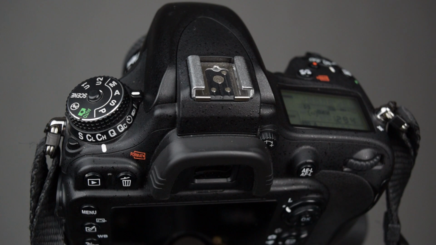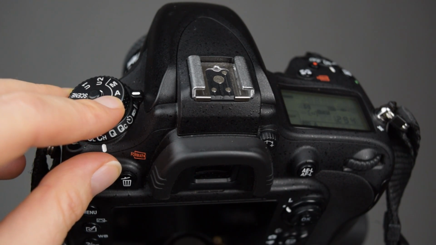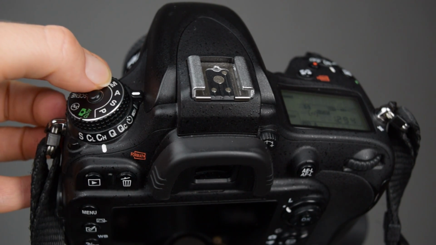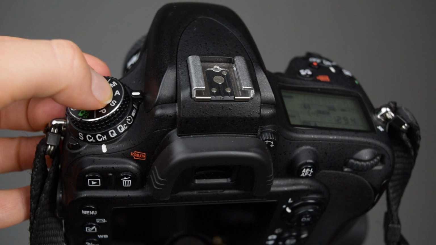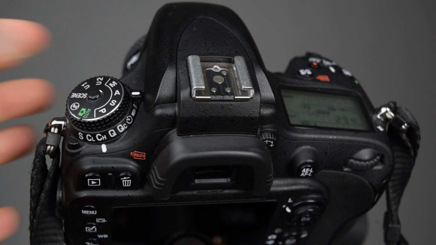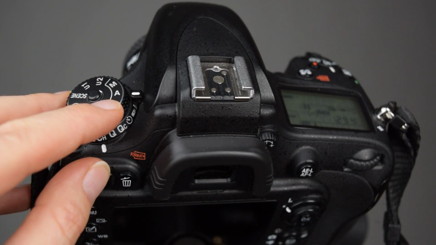Also, please keep in mind that you want to be in aperture priority mode to use this method, because you cannot change exposure compensation in manual mode. And also you want to be changing your shutter speed, because if you would change your aperture to change your exposure, you will also be changing your depth of field, and you don't want that. And also if you change your ISO to change your exposure, you will have different amounts of noise in your different frames, and this is also not good for HDR. So keep it in aperture priority mode.